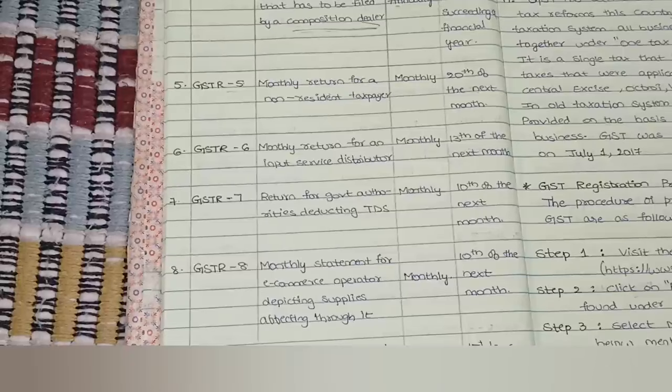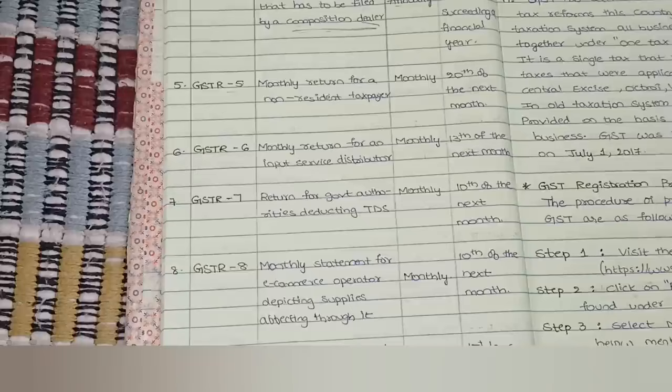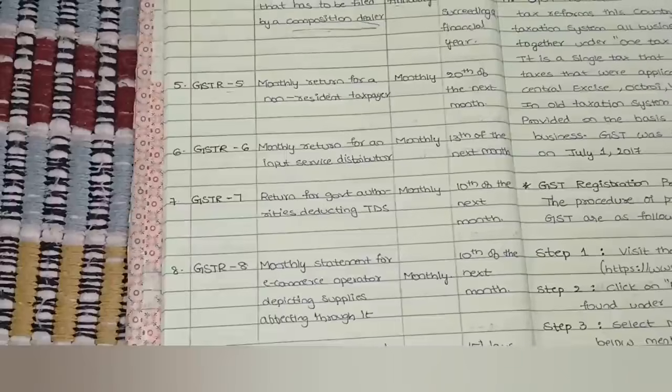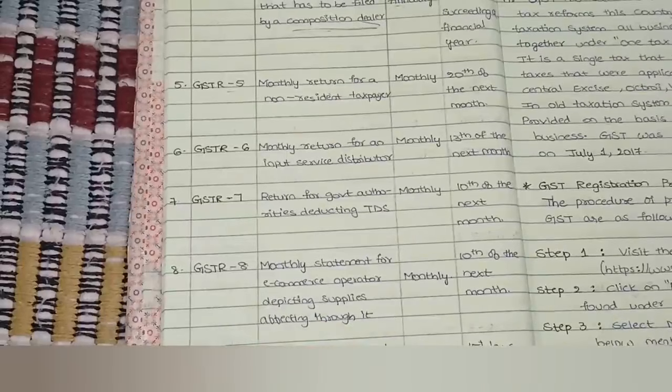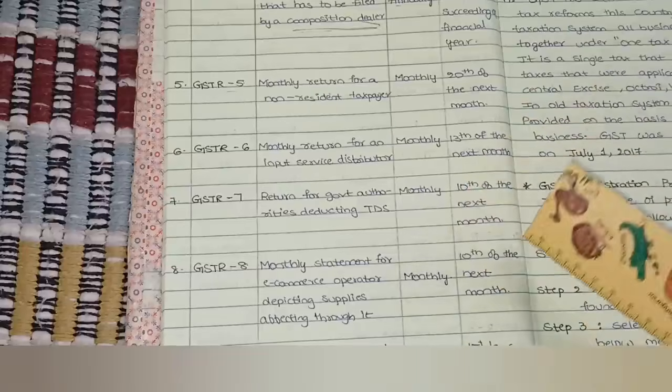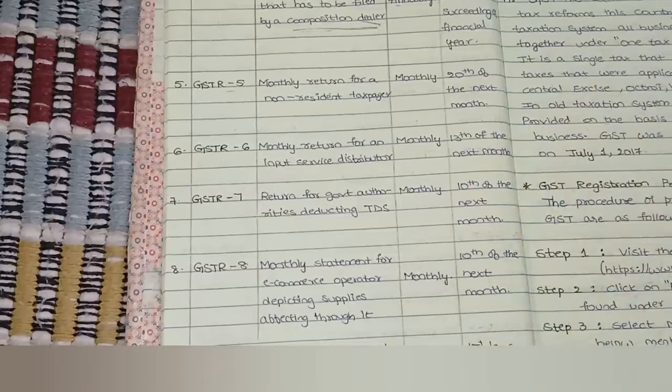operator platforms, whatever we have, for example Amazon, Flipkart, Meesho, these types of e-commerce platforms should register their GST in GSTR 8. Because it is an e-commerce platform, no, so that is the type of thing you need to pay on a monthly basis. Every month by the 10th you need to pay everything.